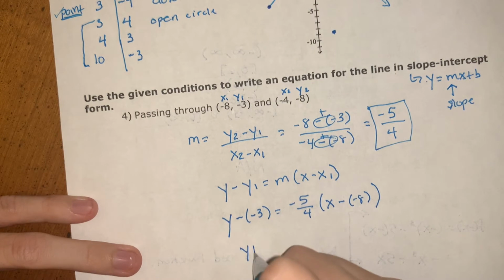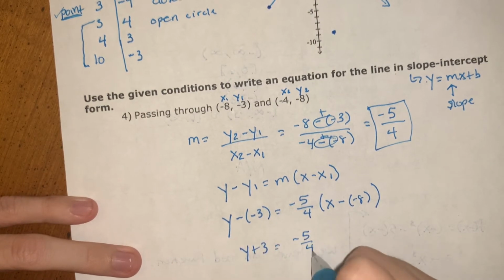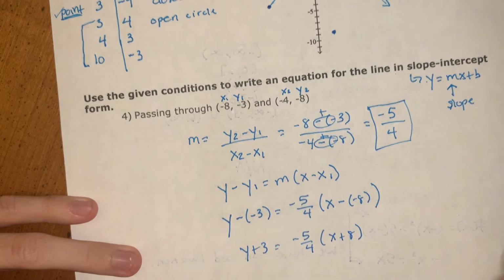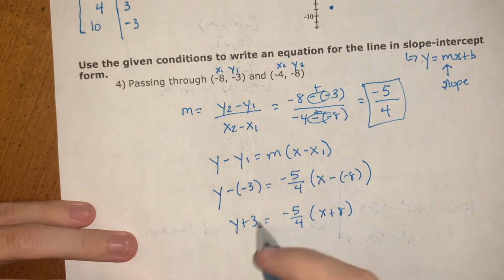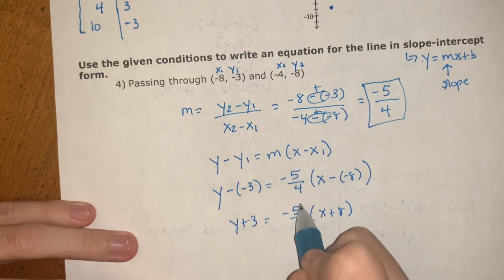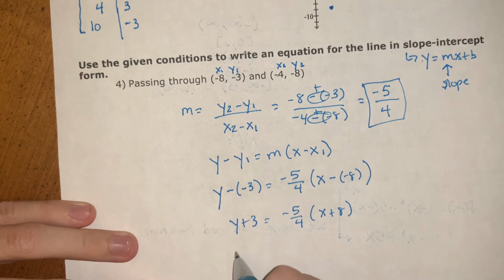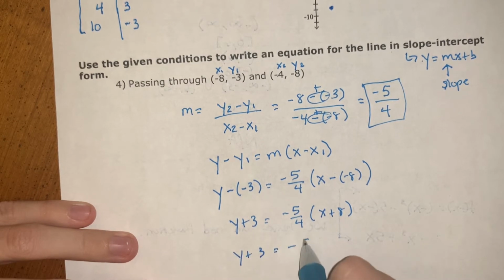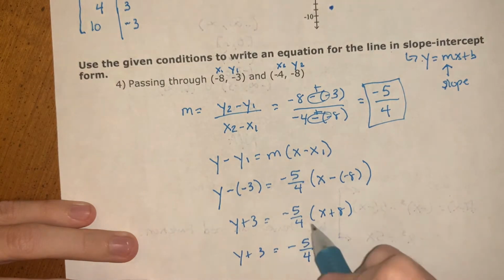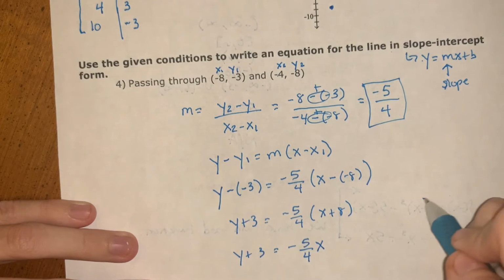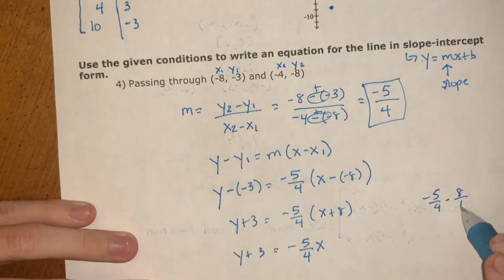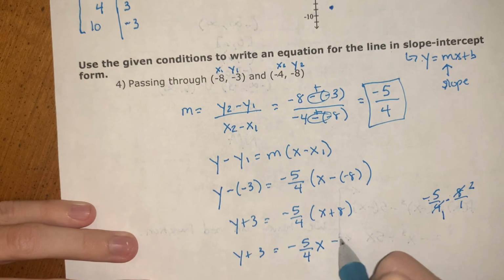So this becomes y plus 3 equals -5/4 x plus 8. Again, we want it in slope-intercept form, so I'm going to rearrange and solve for y. So first thing I want to do is distribute this -5/4 everywhere. When I distribute the -5/4 to the 8, this is like 8/1, if you can imagine, right? So it's -5/4 times 8/1. 4 goes into itself 1 time, 4 goes into 8 2 times. -5 times 2 is -10.